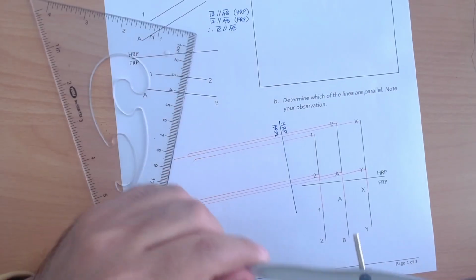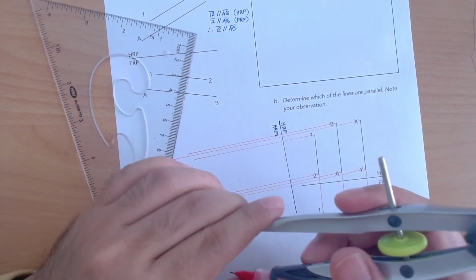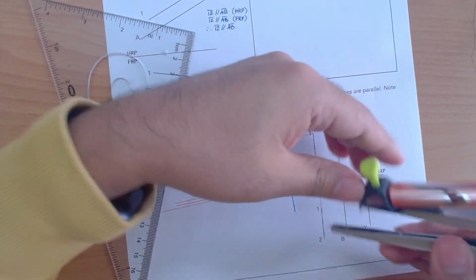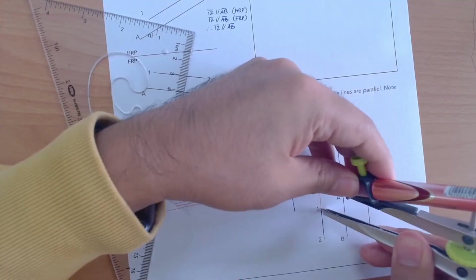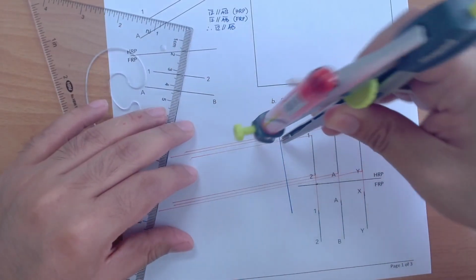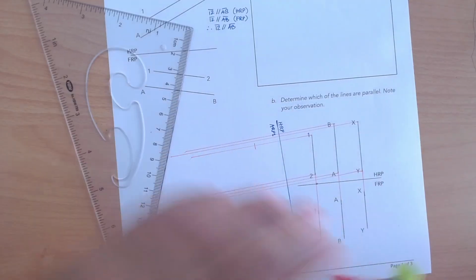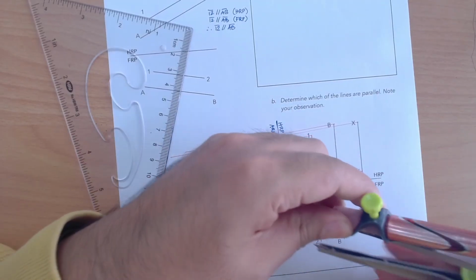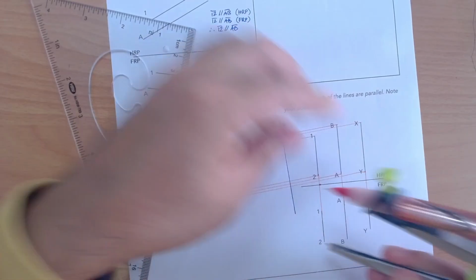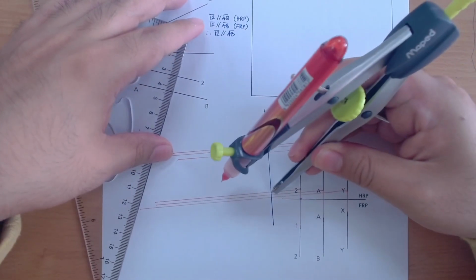So, I'll do line by line para hindi nakakalito, no? So, I'll do 1 first. So, this is the distance of 1. And 1 is here. Mark it off. Next is endpoint number 2, which is this distance away. 2 is here.